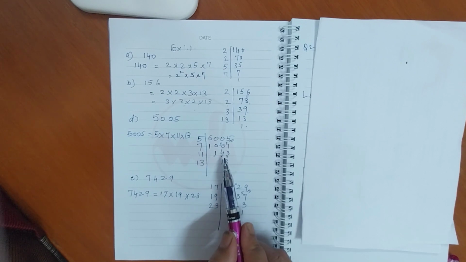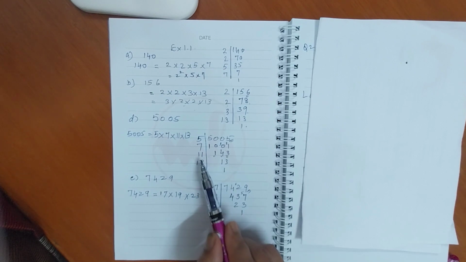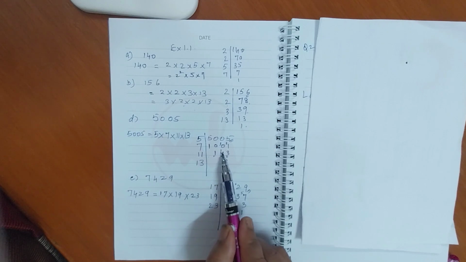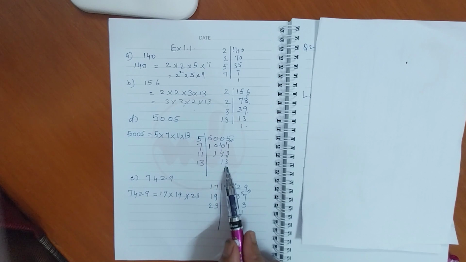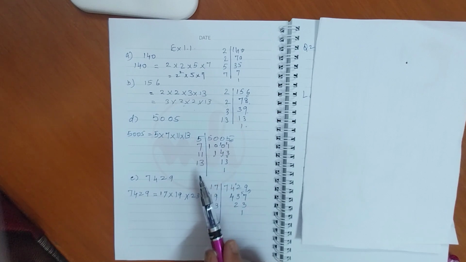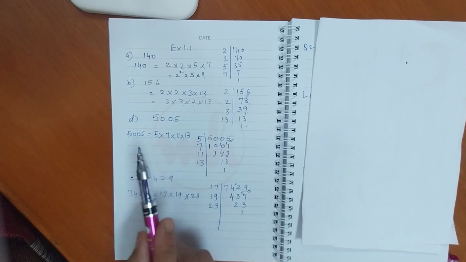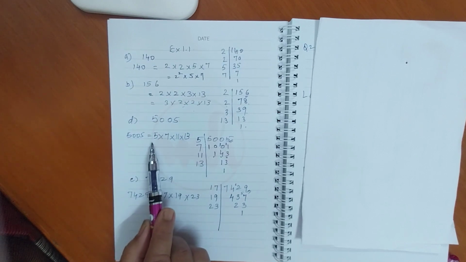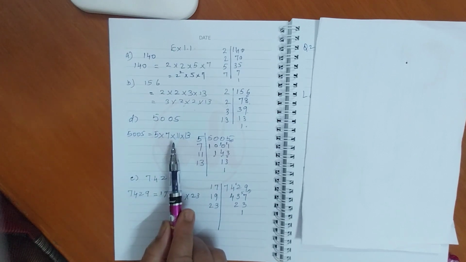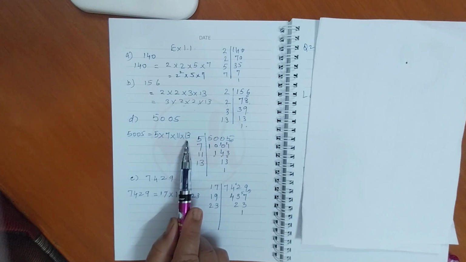So let's go to the next prime number, 11. 11 ones are 11. Then 3 is left, 33. 11 threes are 33. Then you got 13. 13 is a prime number. So it's dividing by 13. So the number 5005 can be written as 5 into 7 into 11 into 13.